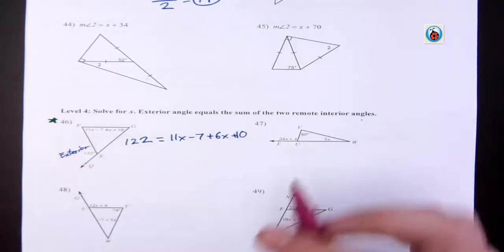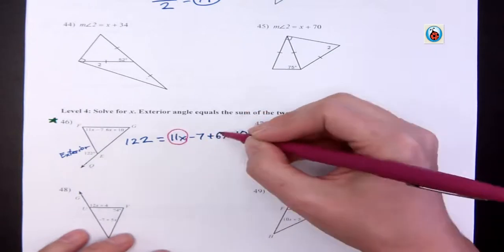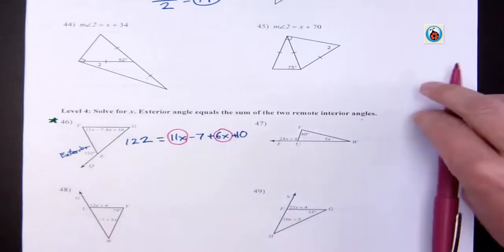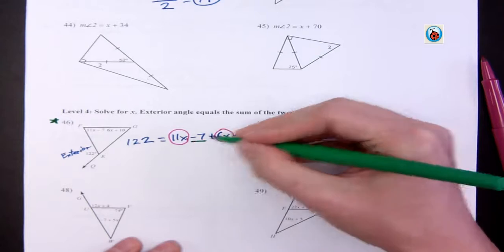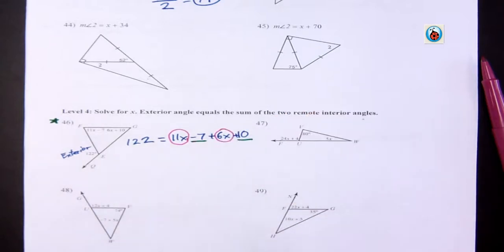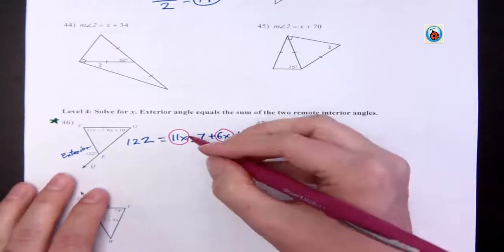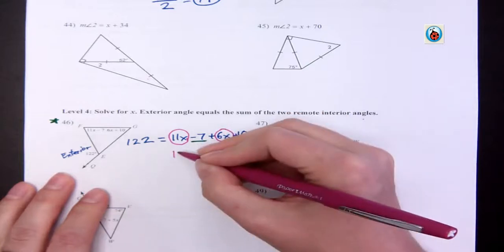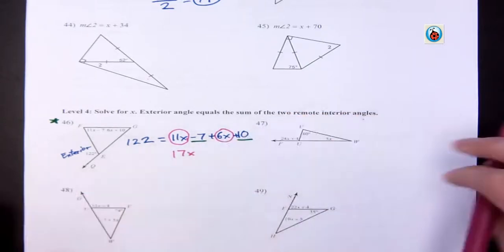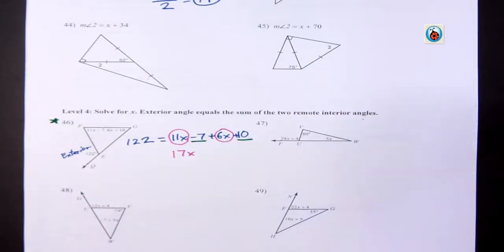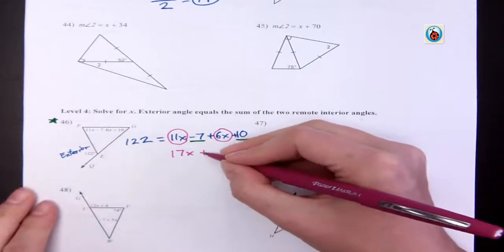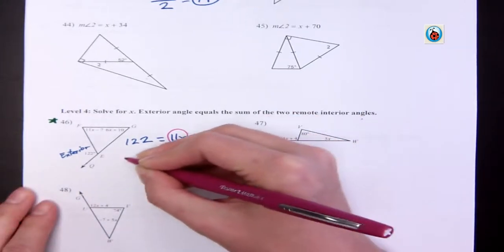And then I just solve it out. So combine my like terms, combine my x's, combine my ones without variables to get 17x plus 3 equals 122.